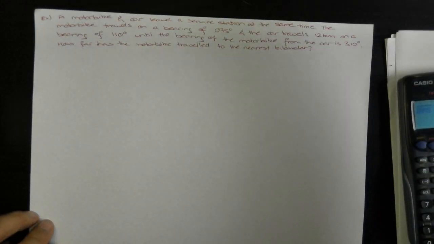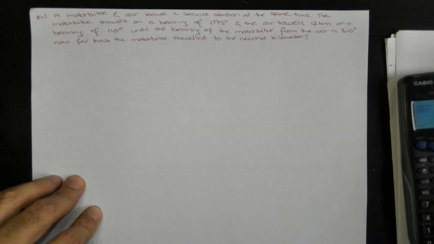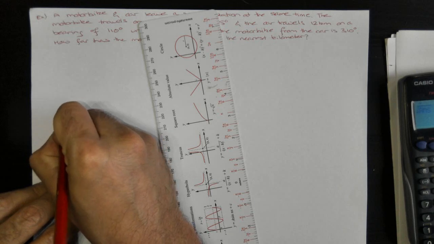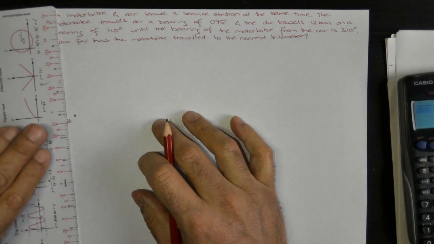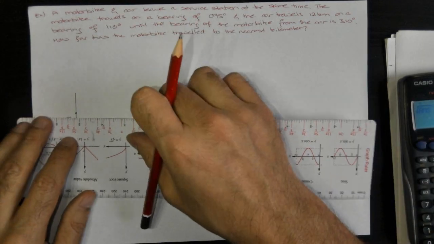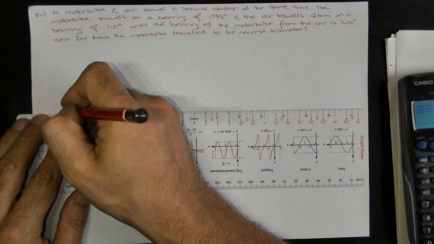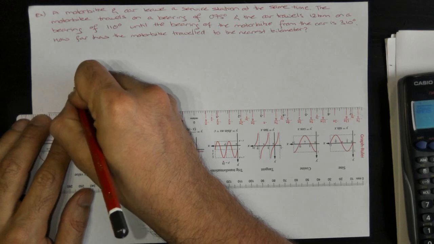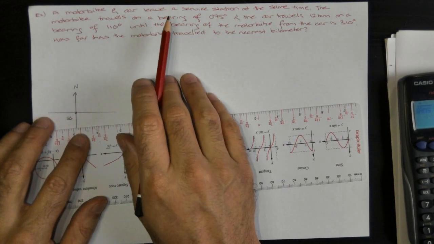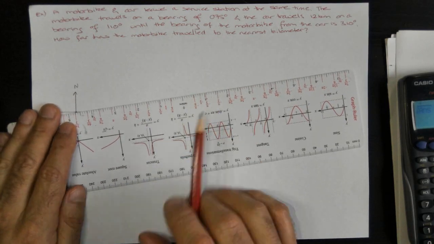Okay, my last example. We have a motorbike and a car that leave a service station at the same time. So let's say here's the service station. The motorbike travels on a bearing of 75 degrees, so that's somewhere like here.